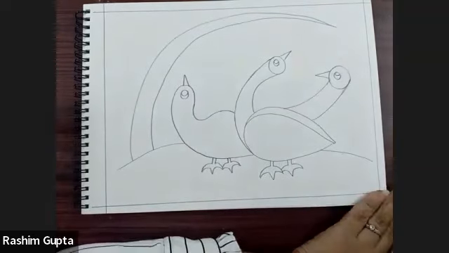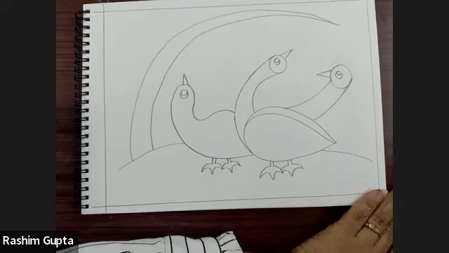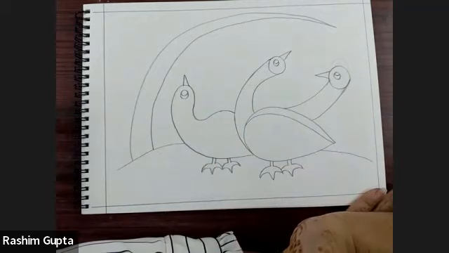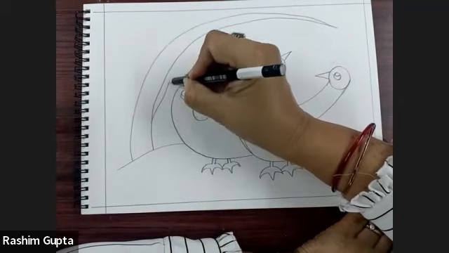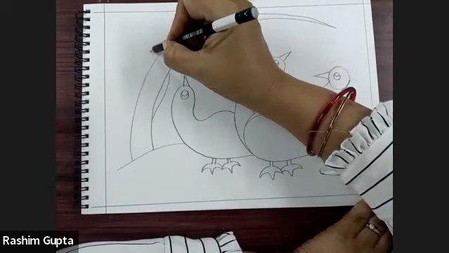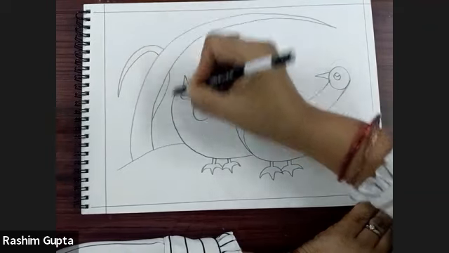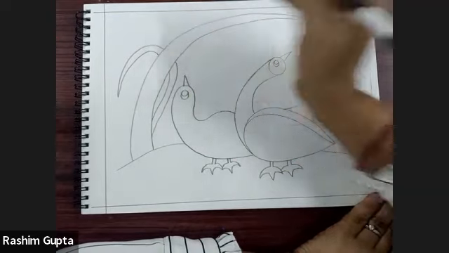Now, see, there is no need to count the branches, and you are not supposed to make the branches where I'm making them. You will adjust the branches according to the space you have. So whatever the space is there, you will adjust the branches accordingly. There is no need to count, and the placement should not be the same. It is just according to your space.